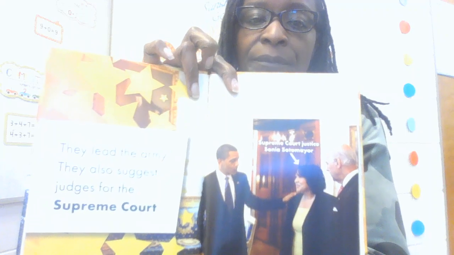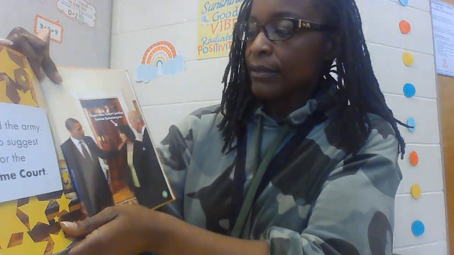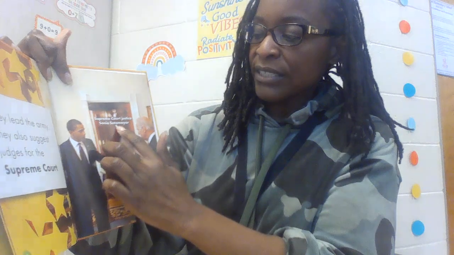The legislators write laws. And remember, laws are just rules that people have to follow. So the legislator, they write the laws, and the president, he signs the laws. So we have President Donald Trump right here signing the law. They lead the army. They also suggest judges for the Supreme Court. So they appoint judges to the Supreme Court. This is President Obama. And this is Supreme Court Justice Sotomayor.